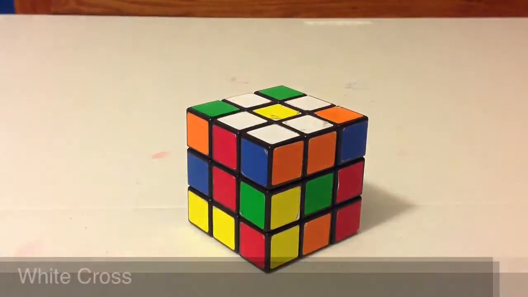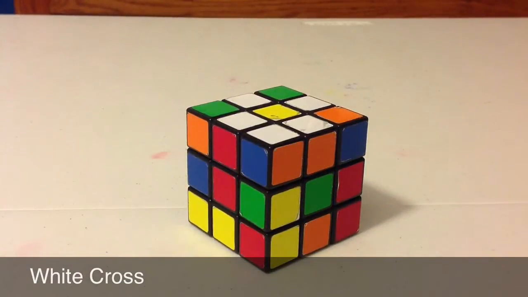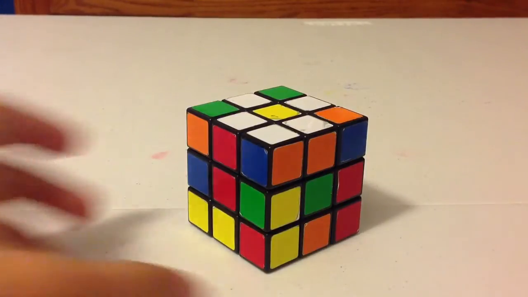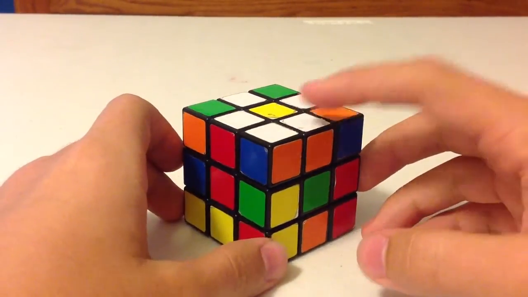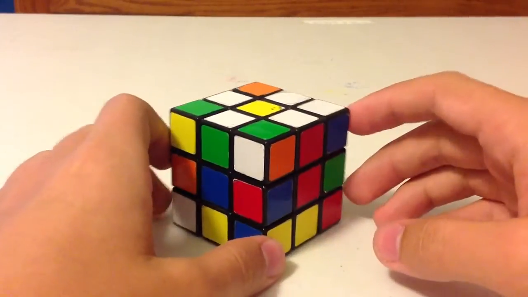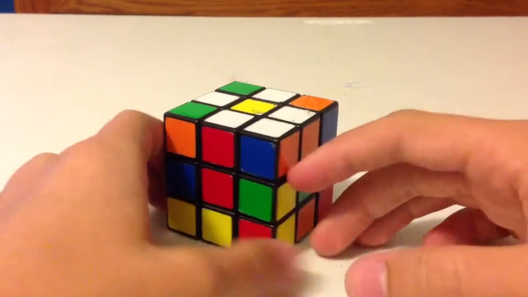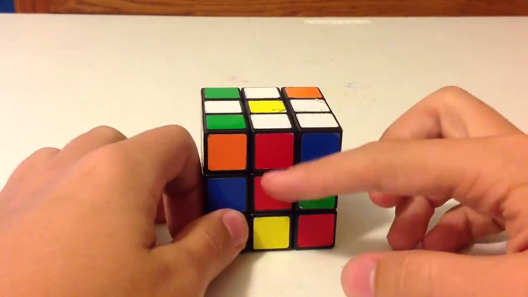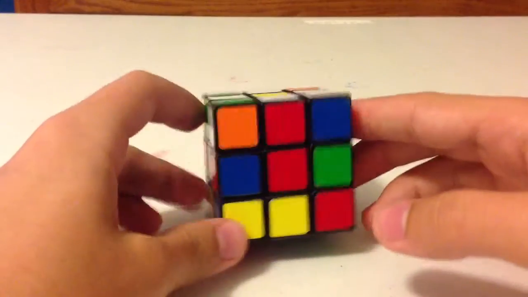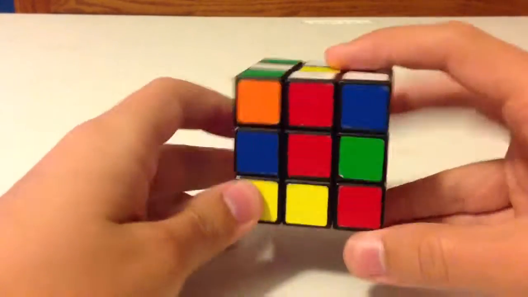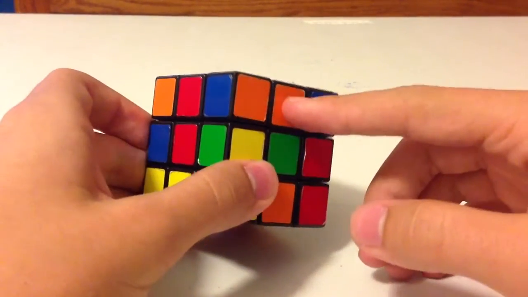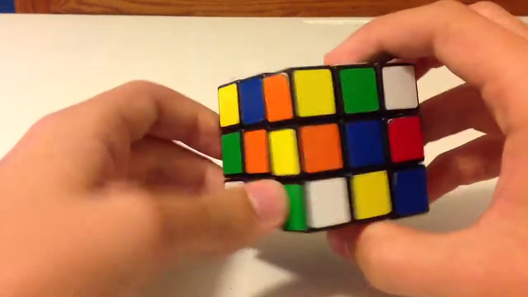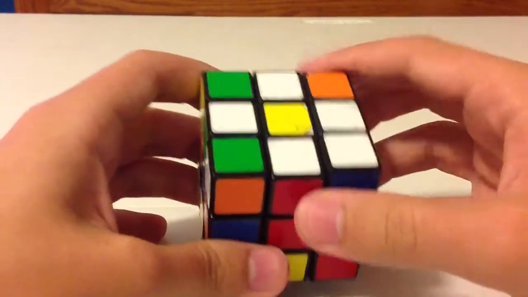Okay, now the next step, and again, the daisy cross makes this step so much simpler. The next thing that you're going to do is take all the white centers, and don't focus on the white anymore. Instead, focus on the other color that the white sticker is associated with. The next thing to do is look at that sticker and pair it up with its proper center down here. These colors with the white sticker will always match one of these four centers that surround the yellow center.